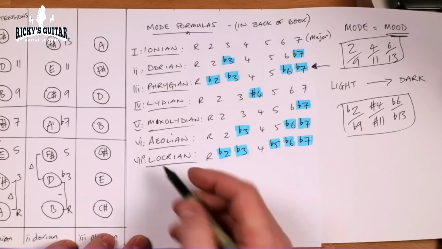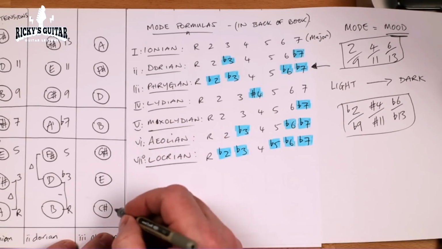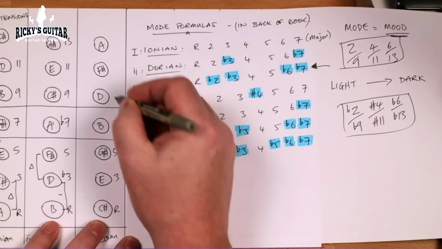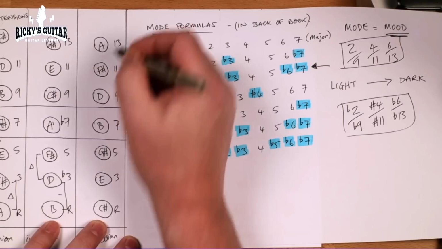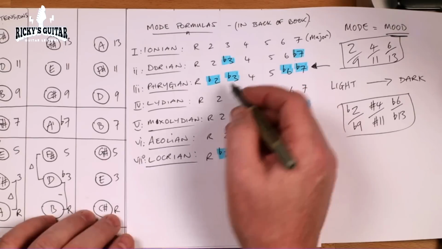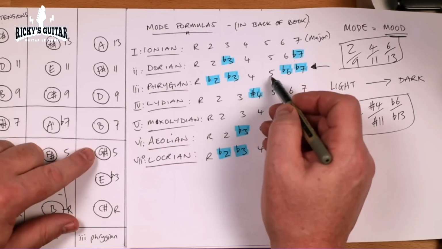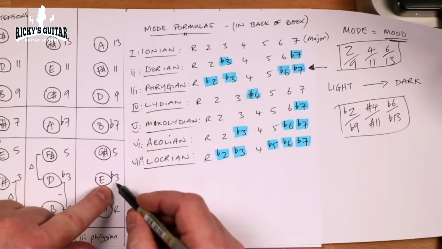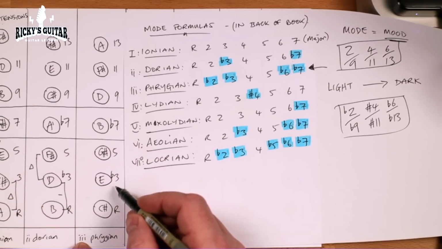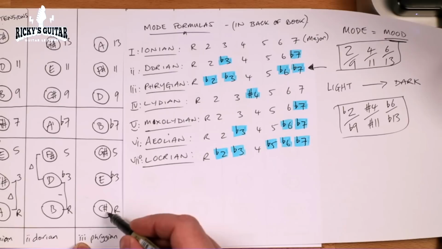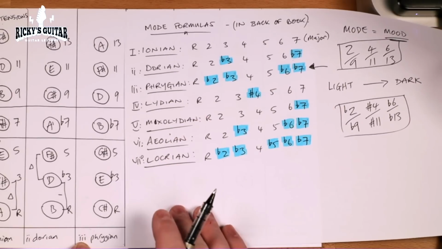Let's look at Phrygian. Phrygian is the third mode. We've got a root, third, fifth, seventh, ninth, 11th, and 13. Phrygian, it's got a flat third. It's got a normal fifth, flat 7. We can see that this is going to be minor. We know it's minor because the Roman numeral spelling tells us. It's a C sharp minor. You play a C sharp minor chord, you're going to play Phrygian on top of it in the key of A.